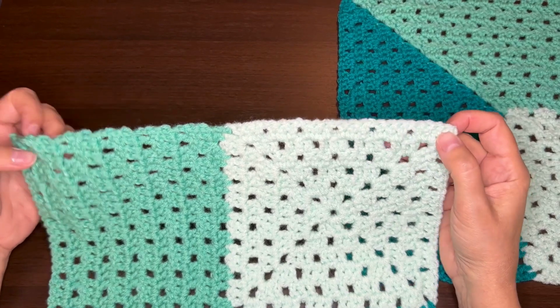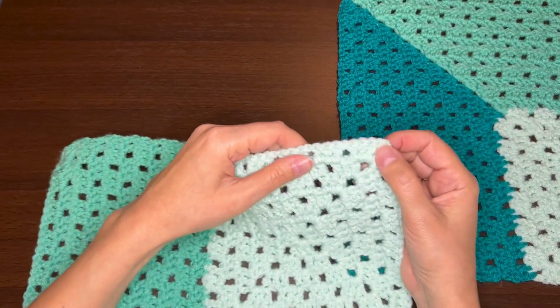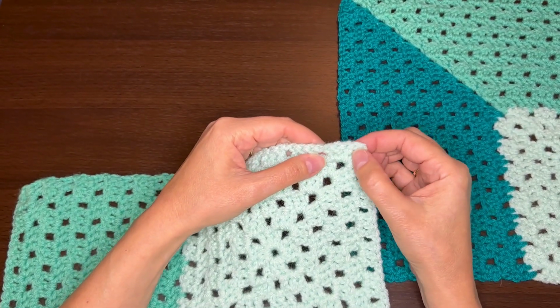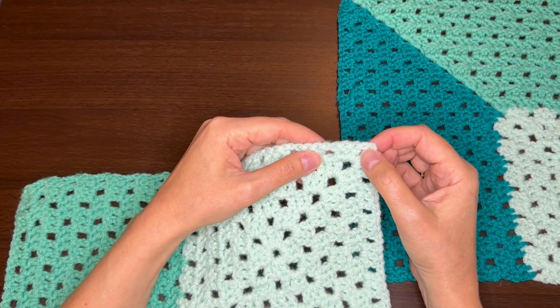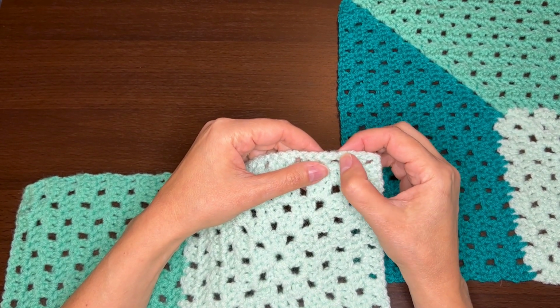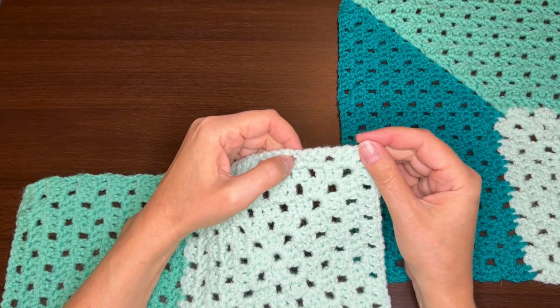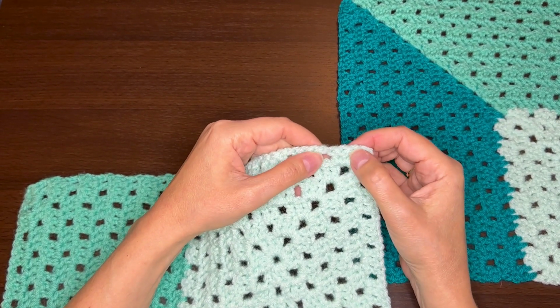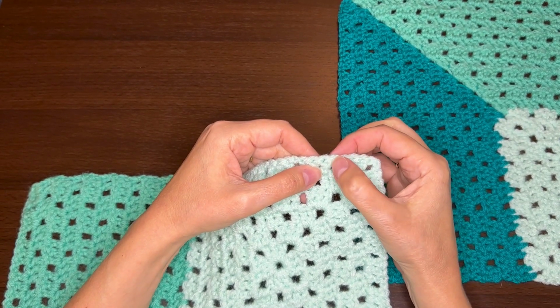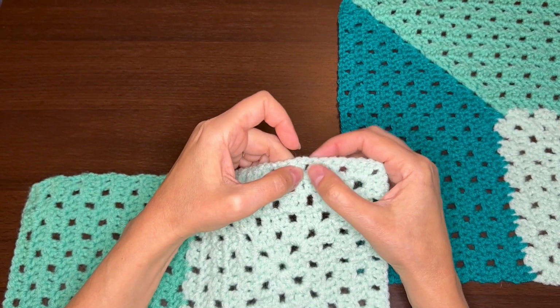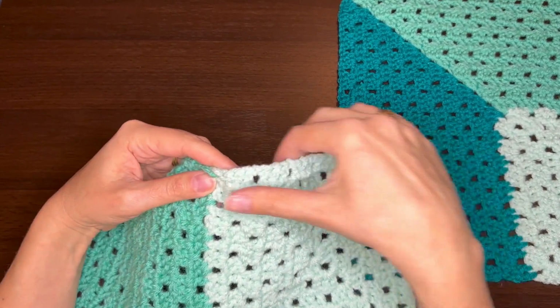The pattern says that you want to join with a slip stitch. You're just going to start in the corner, and then you want to skip 2 stitches and then slip stitch in the next one. The way we're going to count is each double crochet here counts as 1 stitch. Each chain counts as 1 stitch as well, across here.